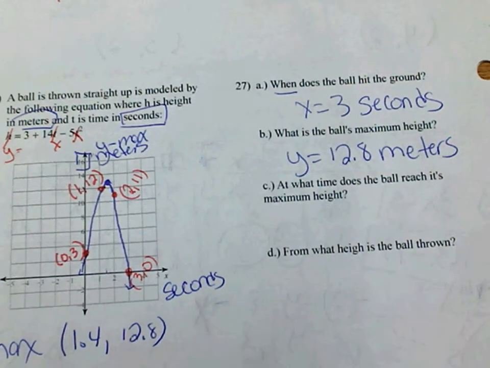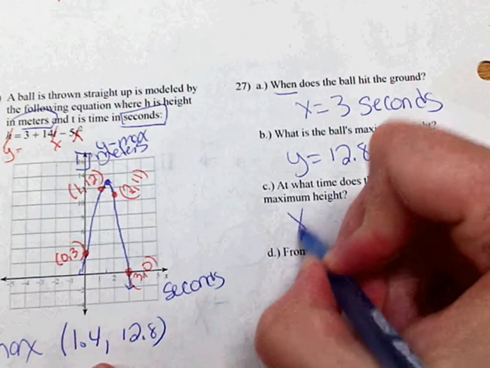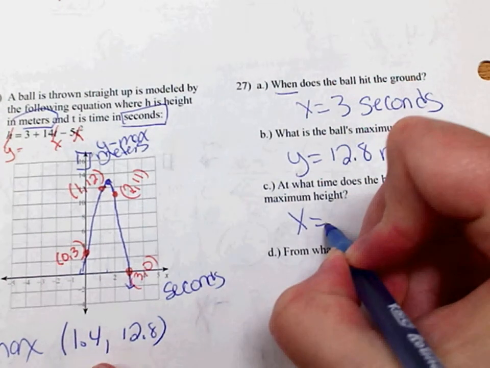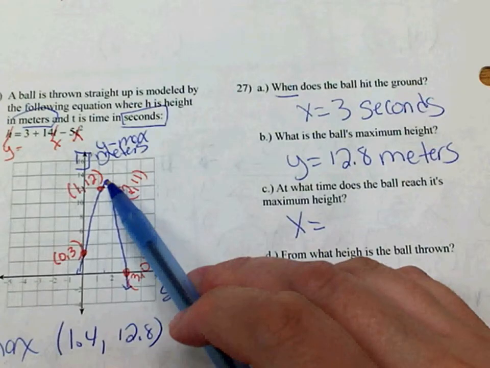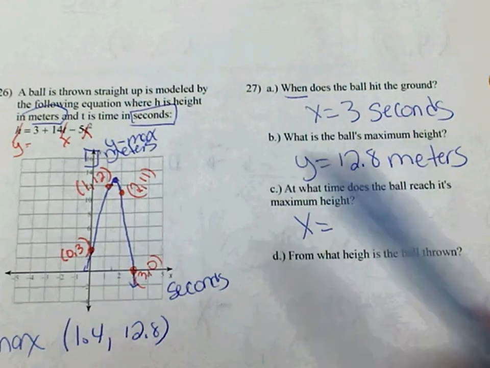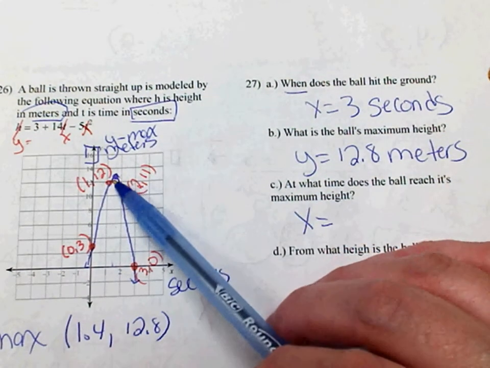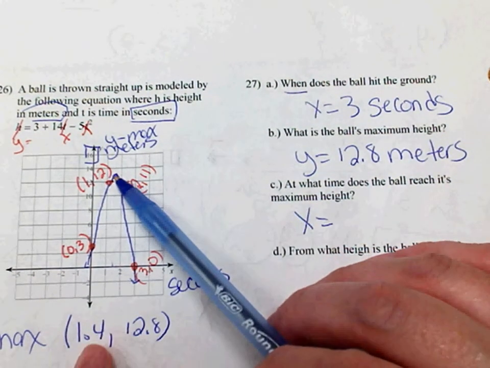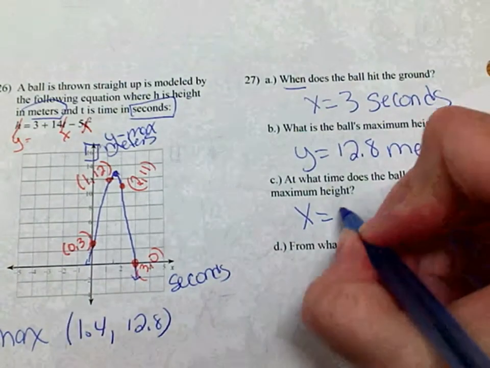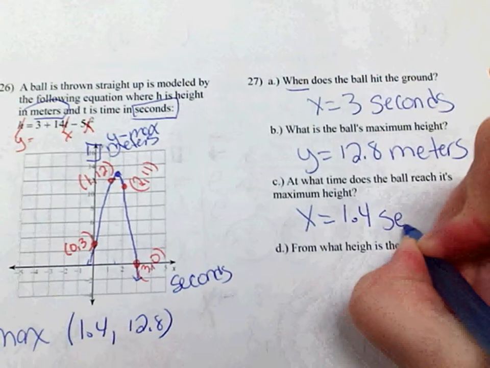At what time does the ball reach its maximum height? Is that going to be X or Y, Dashay? X, good. Time is X. So X at the blue point. This blue point right here is still the max, but this time I want the X value, so I'm going to say 1.4 seconds.